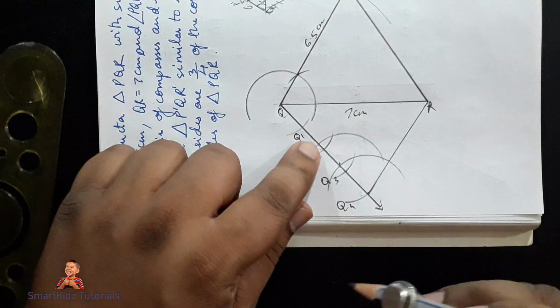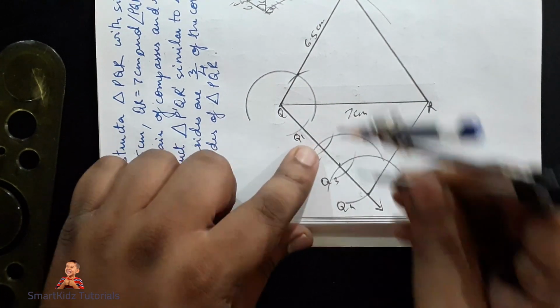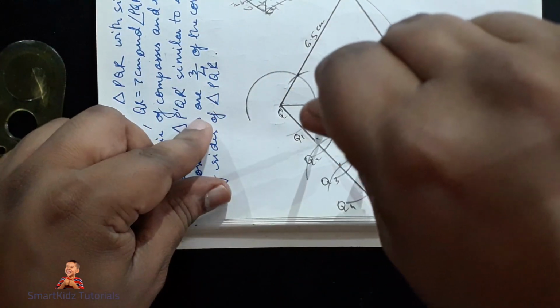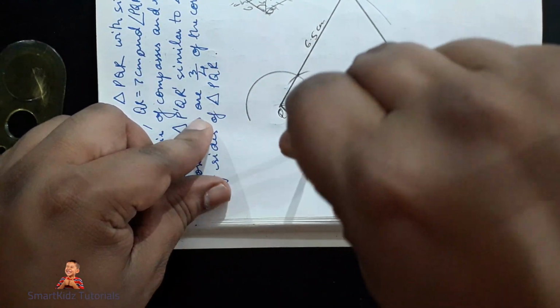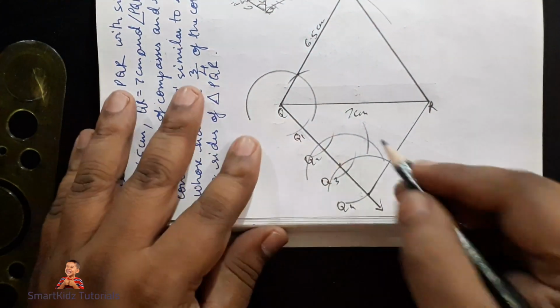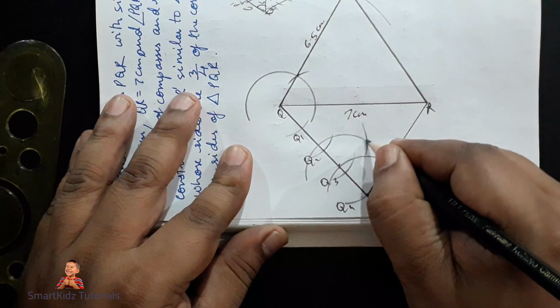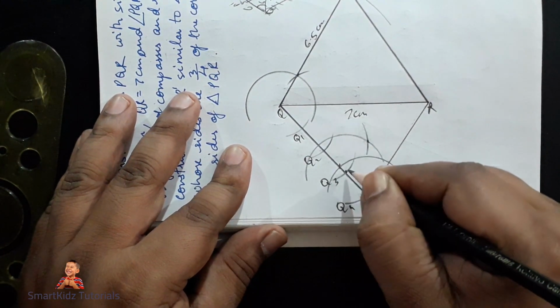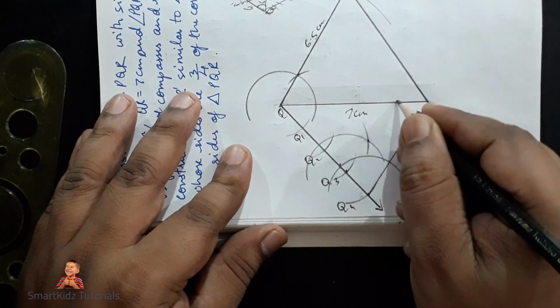Once you have measured, keep the compass here where the arc cuts this line and cut this first arc this way. Now where these two arcs cut, mark this point, and we have to draw a line from Q3 passing through this, reaching this line.